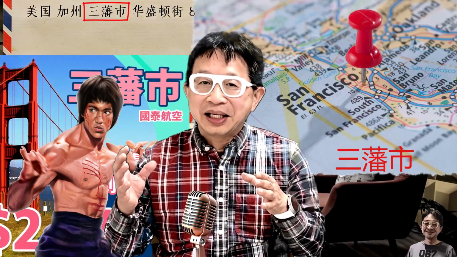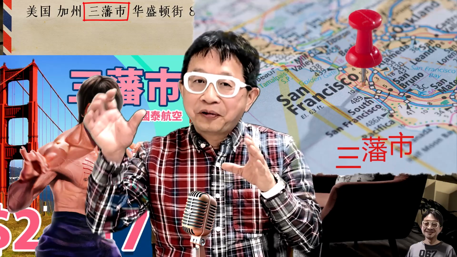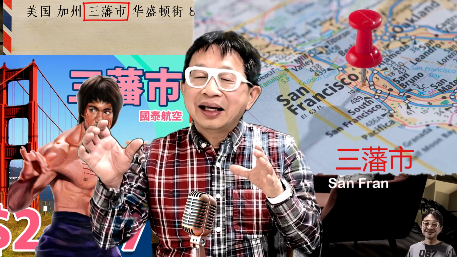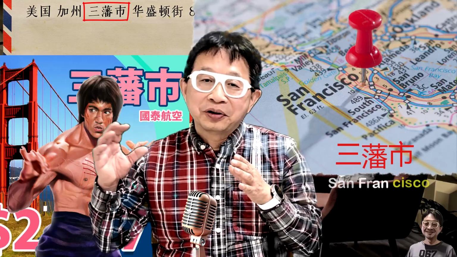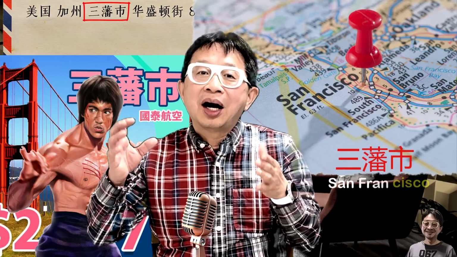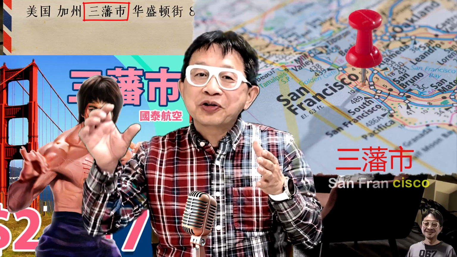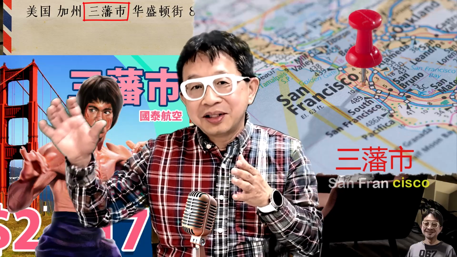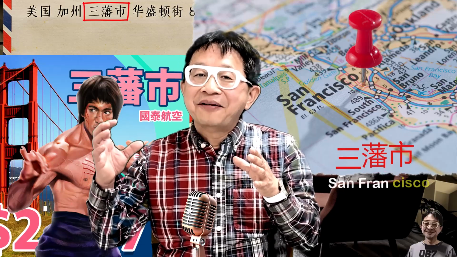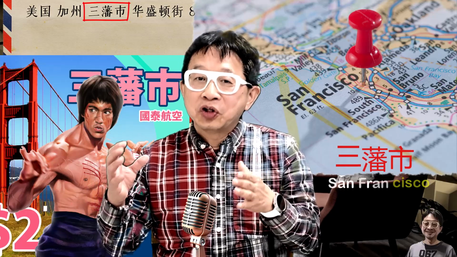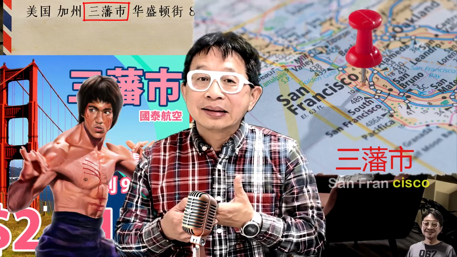Sanfanshi is the name used by earlier Cantonese-speaking immigrants to the city, and Sanfanshi itself is a hybrid loan. So the first part, Sanfan, is a phonological translation of San Fran, and then the last part, Shi, is a phonosemantic hybrid. Shi obviously means city, but it also matches phonologically to Cisco. So there you have it, Sanfanshi for San Francisco, used by earlier Cantonese immigrants.